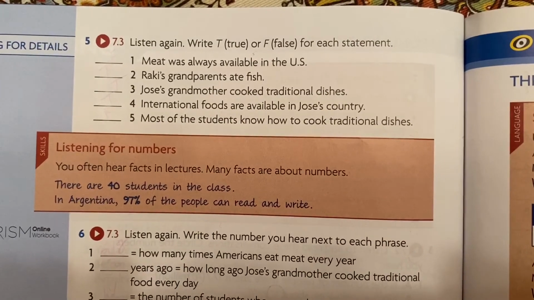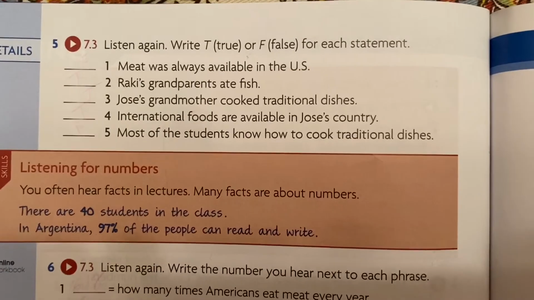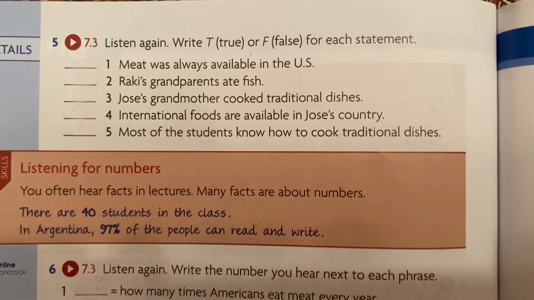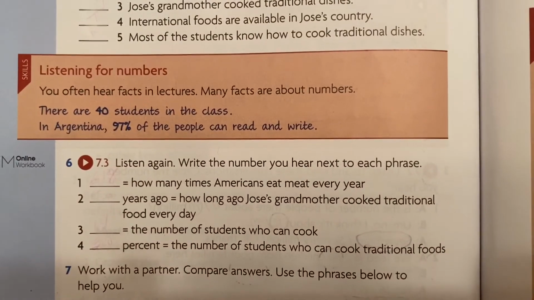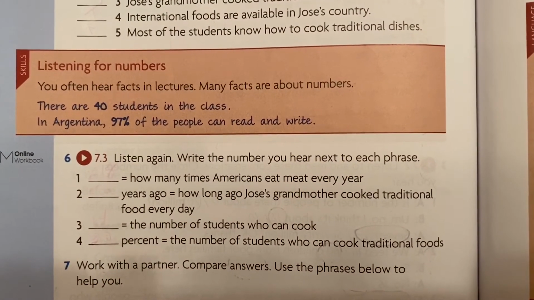Now that we've identified the main idea of 7.3, I'll play it for you again in the video. This time write true or false for each statement here and work on listening for numbers. You often hear facts in lectures. Many facts are about numbers.